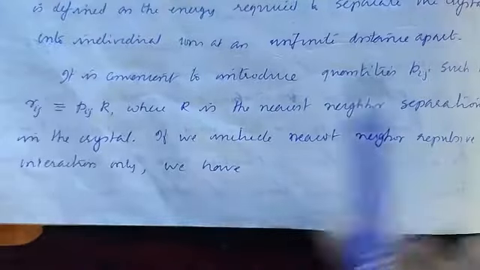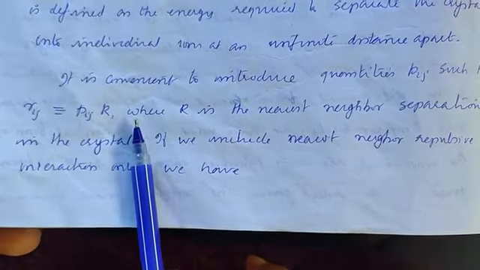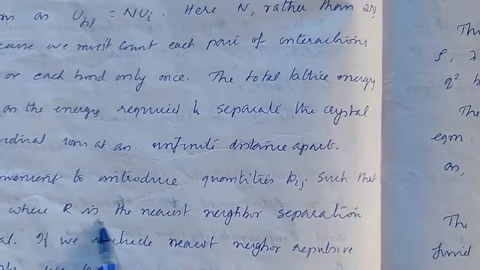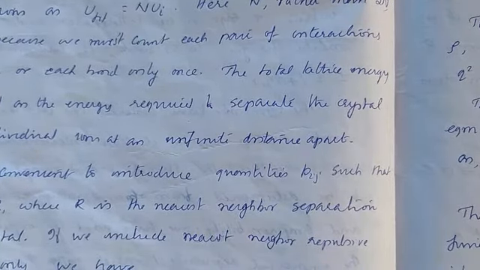So we are defining a new quantity Rij as Pij into R, where capital R represents the nearest neighbor separation.